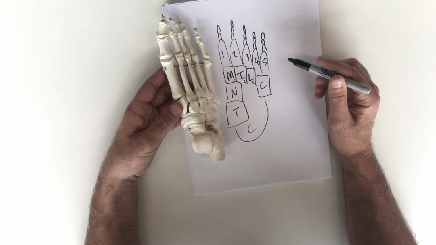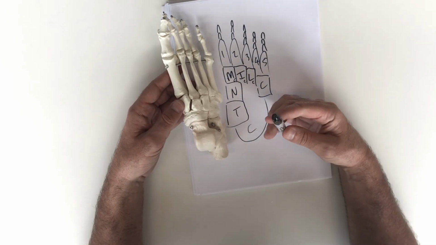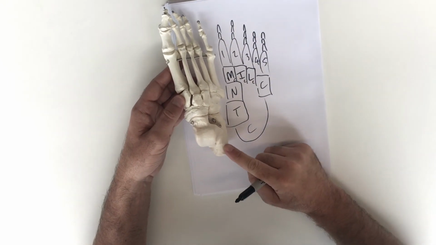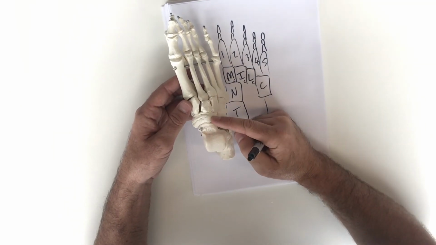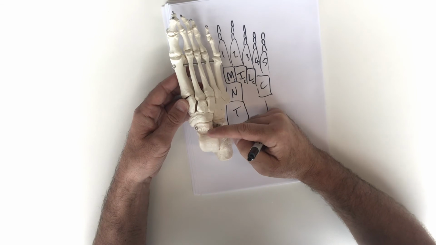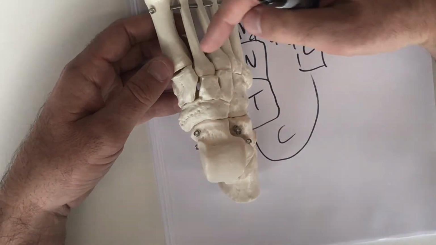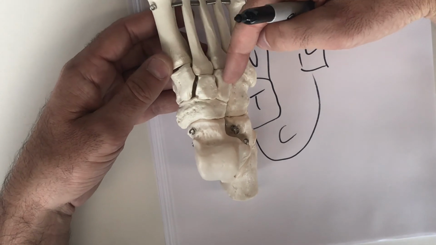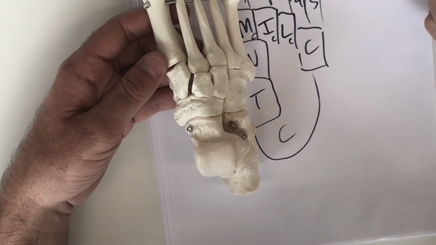It doesn't matter at all, as long as you actually remember which one is which. So that is the calcaneus, that is the talus, that is the navicular. So the talus here sort of has that front bit. This is the cuboid, and then at the front you've got the three cuneiforms, medial, intermediate, and lateral cuneiform.